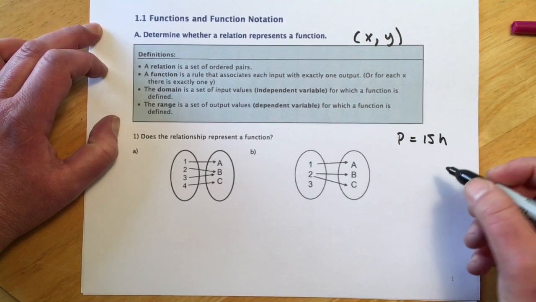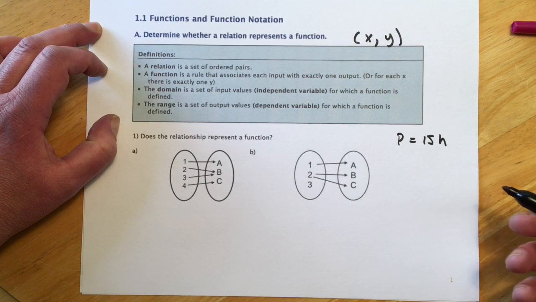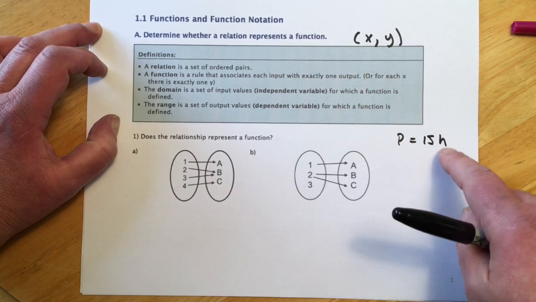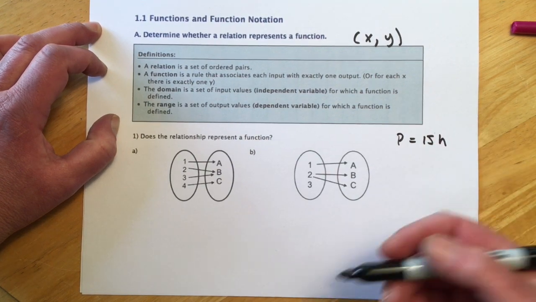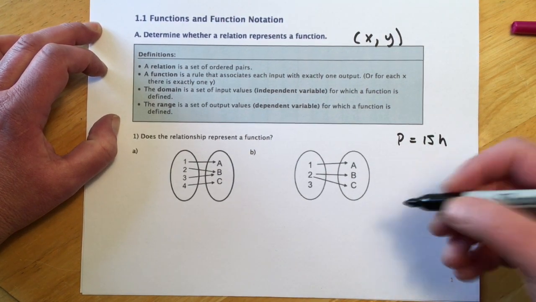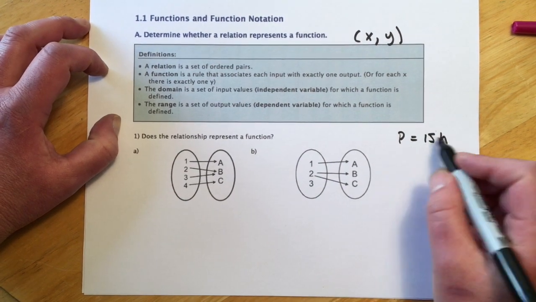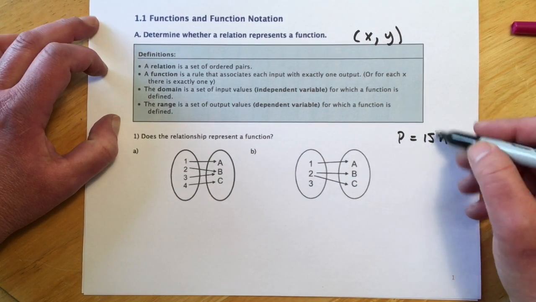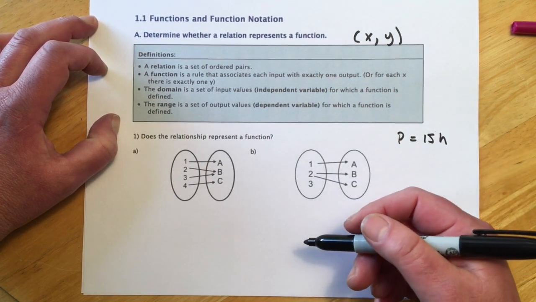So this is a function: the input is the hours, the rule is we multiply the input by 15, and what that gets us is our pay. That's just a simple example of a function rule. So the rule is multiply by 15 to figure out how much money you're going to make. And we'll have all these basic functions, like this linear one, that we can do stuff to, and then make them more useful for situations.